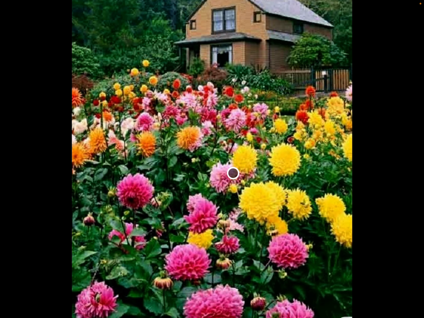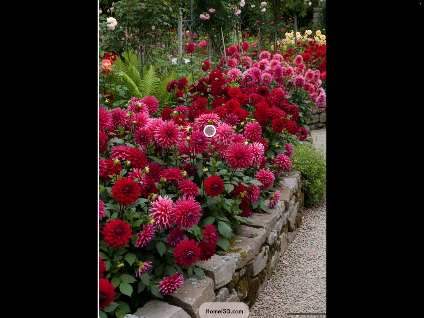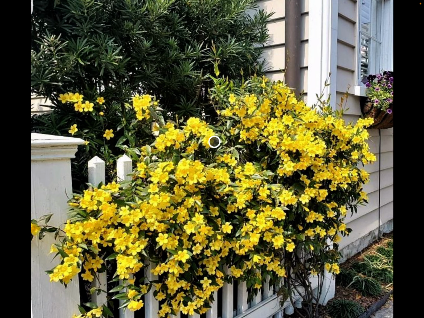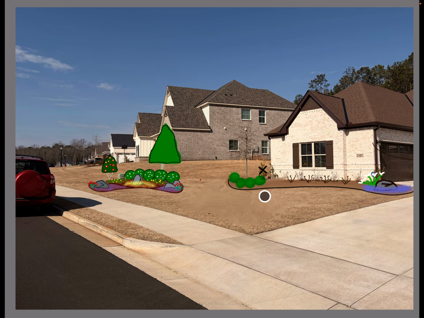This is the dahlia right here, just striking, beautiful foliage. A lot of people aren't familiar with this. This is Carolina jessamine. If it was 20 degrees out or 120, it's going to have its leaves, but these blooms are about to come out any time now. Now, typically people use this as a trailing plant, but as long as it's maintained, it does really well as a ground cover as well.